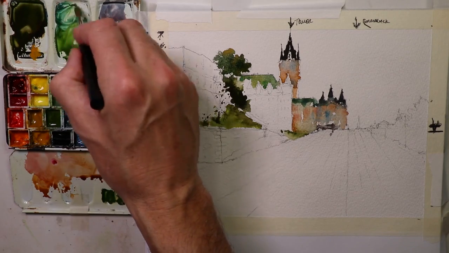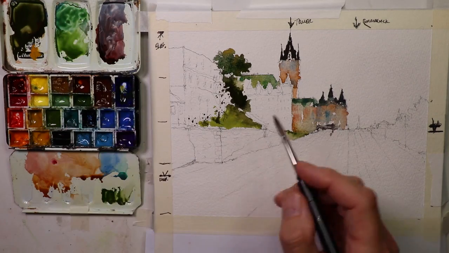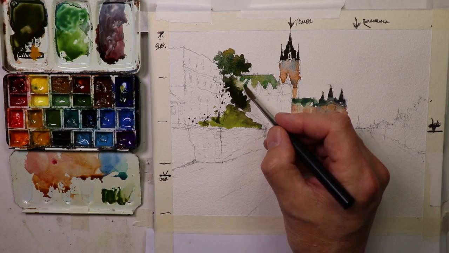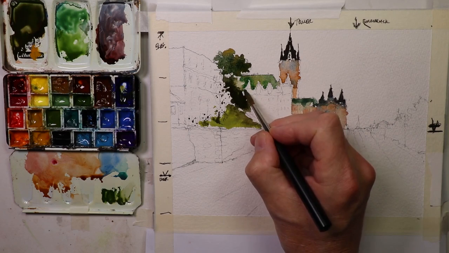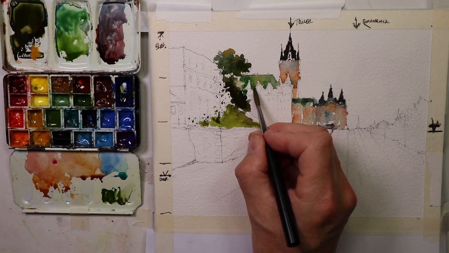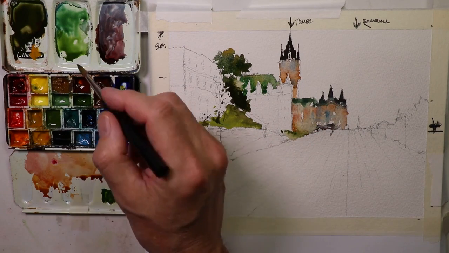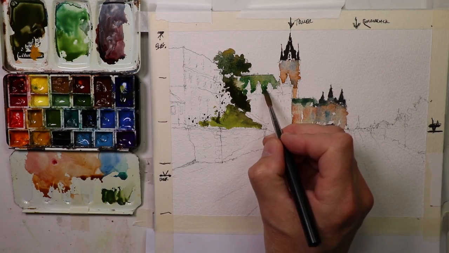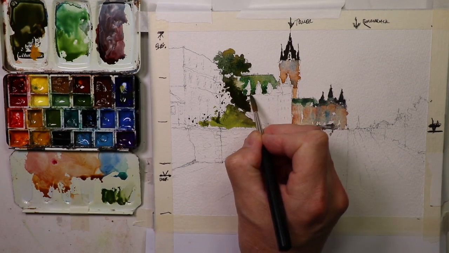And I'll get some more greens here. Sap green, viridian green. And I'll continue to work on the roof here, and little bits of dark.